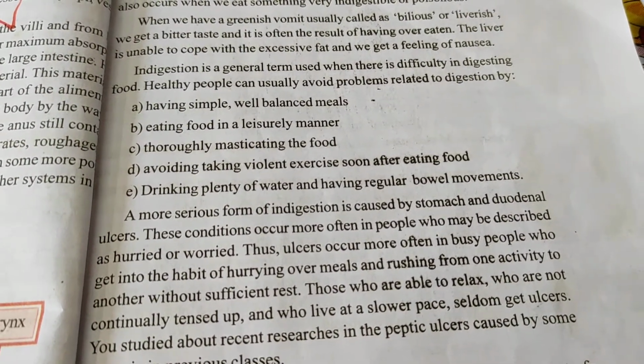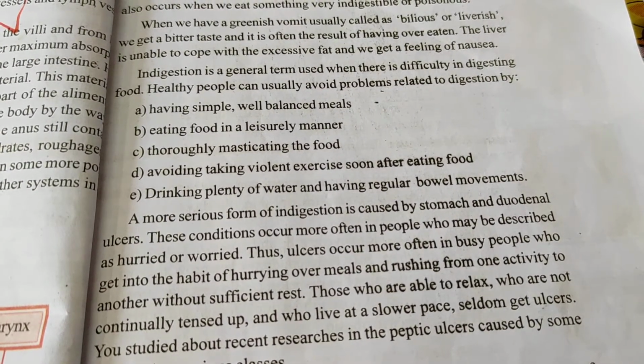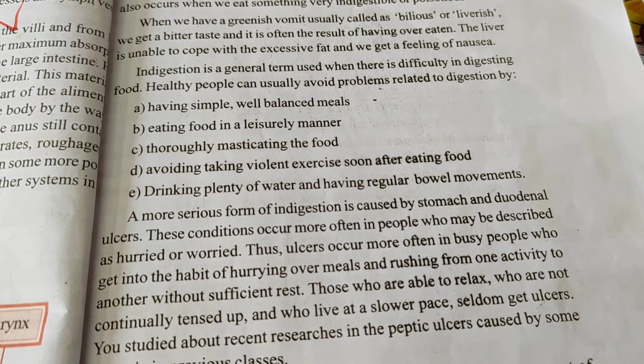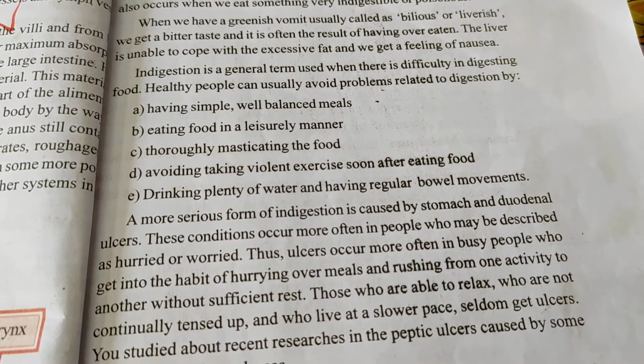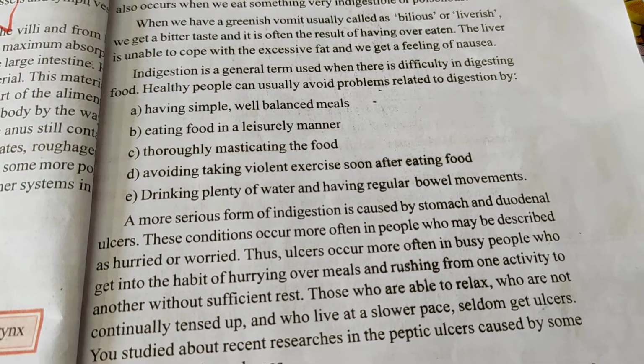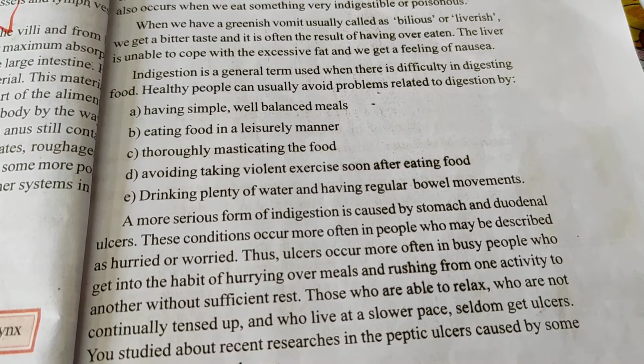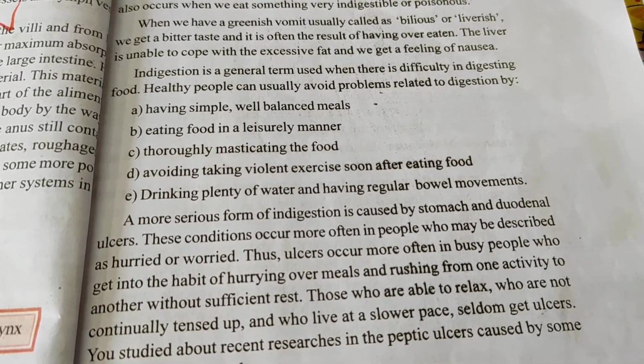So the people who do not eat in a leisurely manner definitely face some problems like formation of ulcers, mouth ulcers, and problems in the digestive system. In the digestive system itself, the alimentary canal, they will have some ulcers, stomach ache, acidity, all these problems they face. So we must eat the food in a leisurely manner.